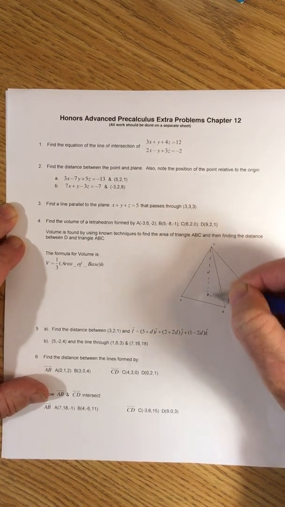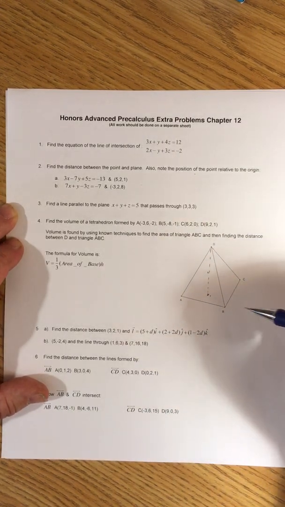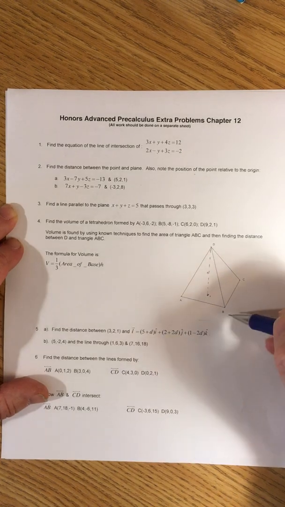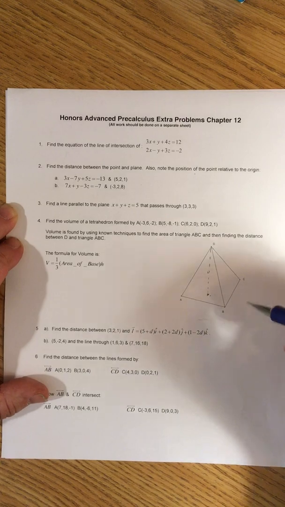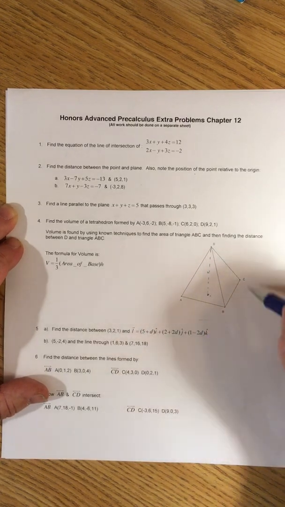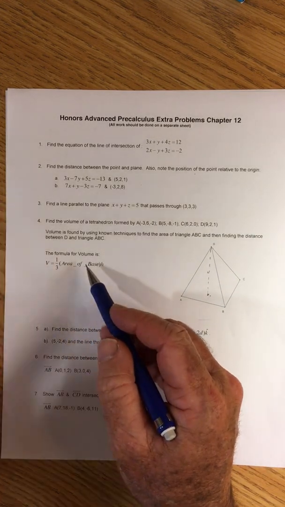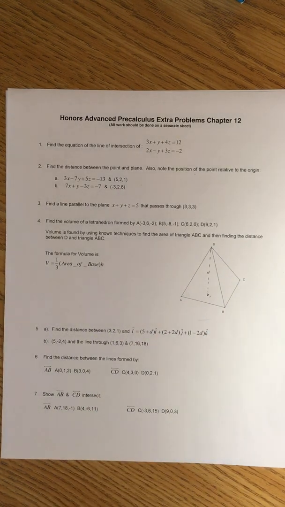Then the perpendicular height from point D to that plane is the height of the tetrahedron. You find that by finding the distance between this point and the plane formed by those three. How do you do that? You need the equation of the plane formed by those 3 points, which we have done. Then you find the perpendicular height. The volume of a tetrahedron is 1/3 times the area of that base times that height. So that's how you find the volume of a tetrahedron.